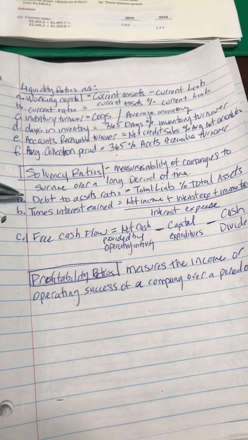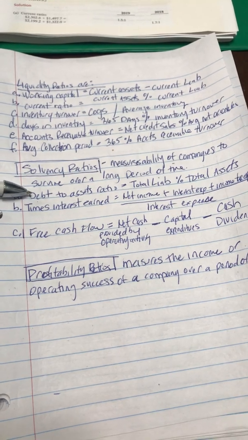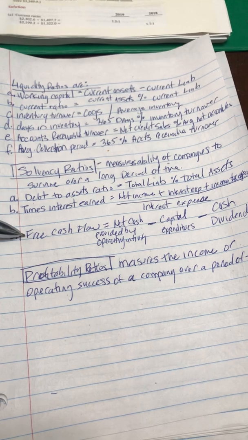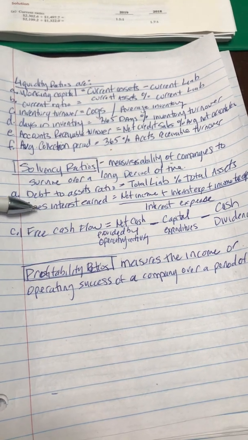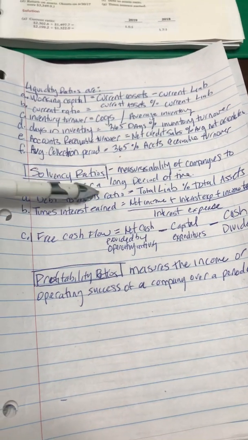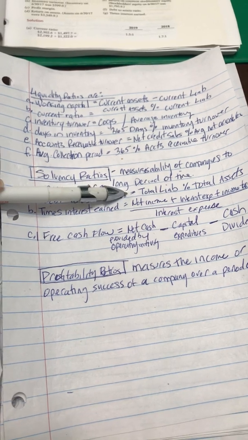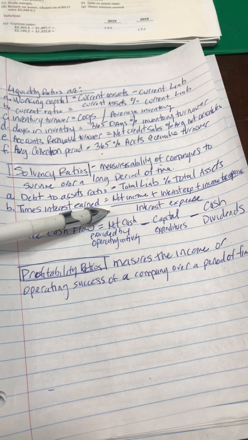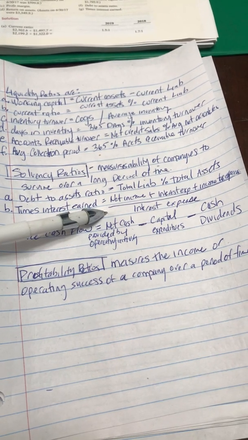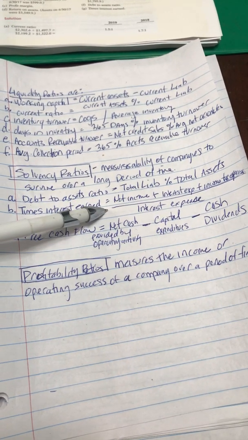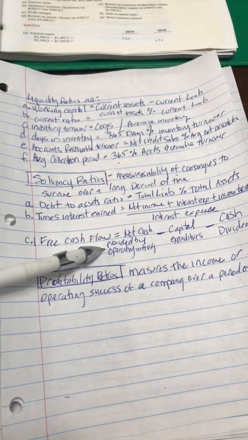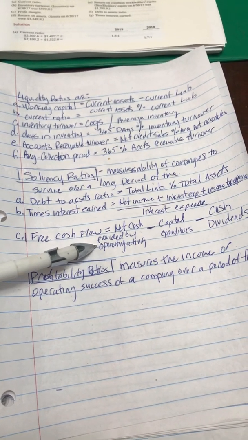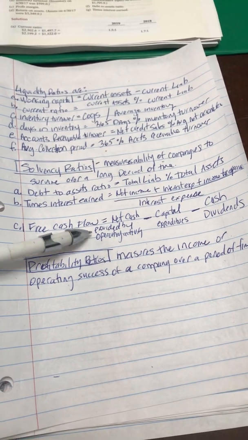And the three different ones are the debt to assets ratio, times interest earned ratio, and free cash flow with their corresponding ratios. So total liability divided by total assets, and for times interest earned it is net income plus interest expense plus income tax expense divided by interest expense. And the free cash flow is net cash provided by operating activities minus capital expenditures minus cash dividends.